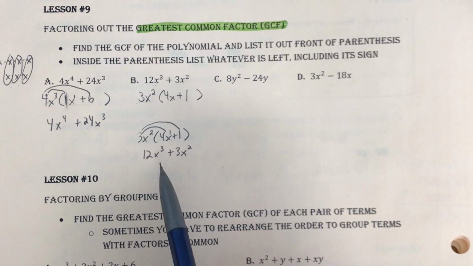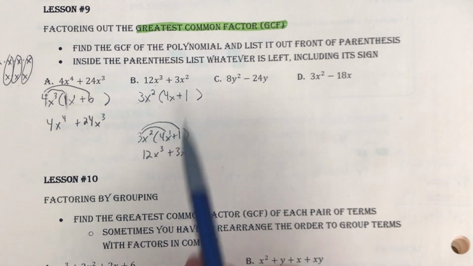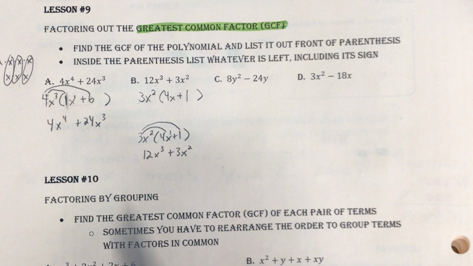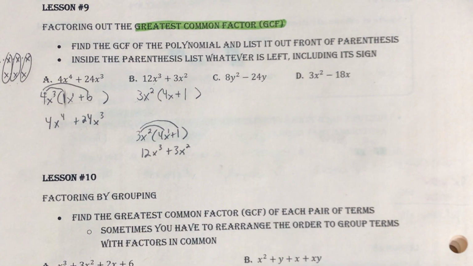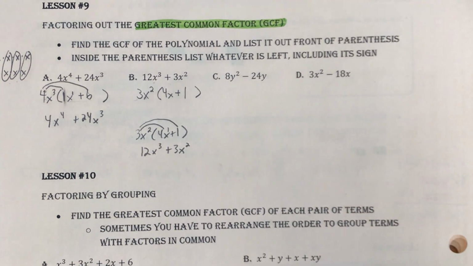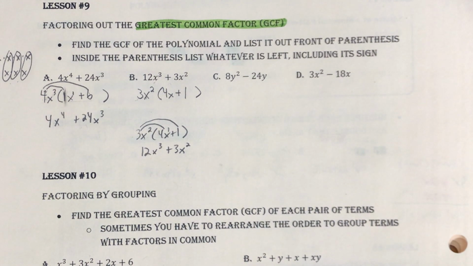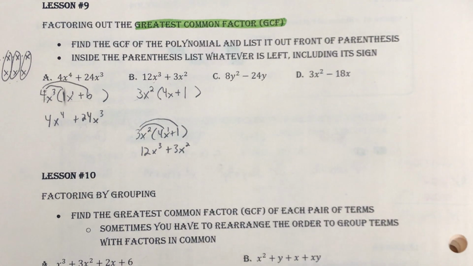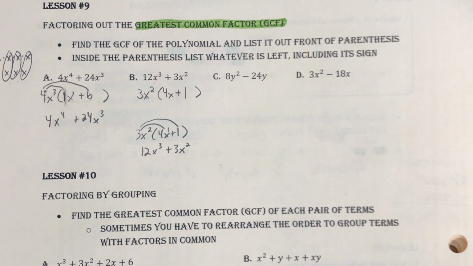So did we end up with the same thing? 12x to the third, yes. Positive 3x squared, yes. So that was correct. So again, factoring is really just like the reverse of what we've been doing. And so I showed you what we've been doing, right? And we just had done the reverse to get to that. All right, well, I'd encourage you to try example C on your own, then check your answer with mine.